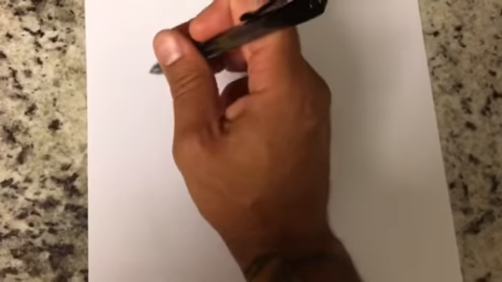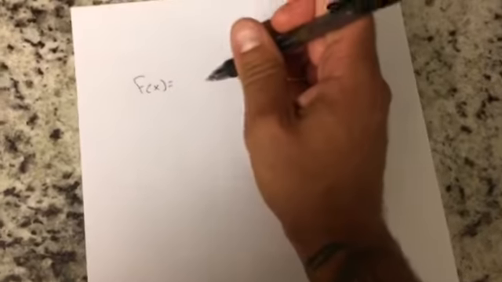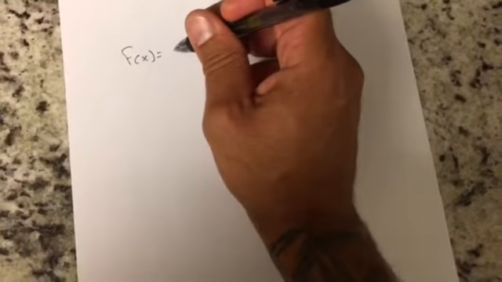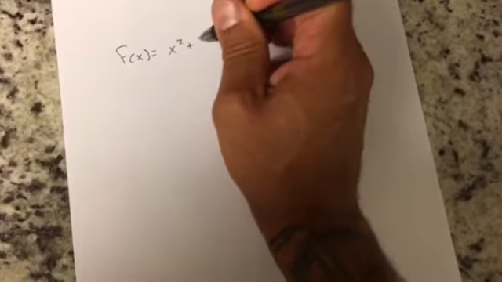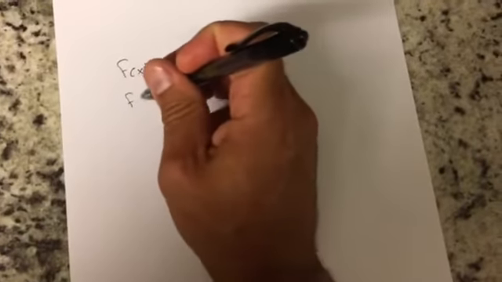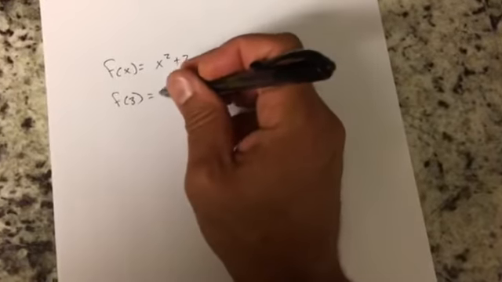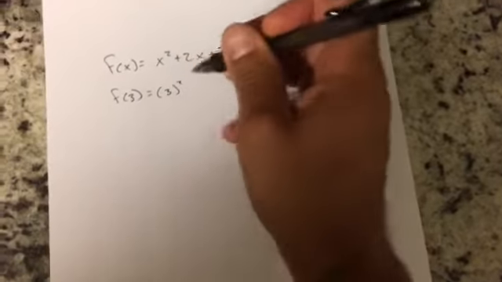Alright, this video is going to be really shaky because I'm holding the camera, but it's about evaluating functions. Evaluating functions means that I have something that tells me f of x equals anything it equals. And then we're looking for f of 3. So what that means is you're going to replace all the x's with a 3.